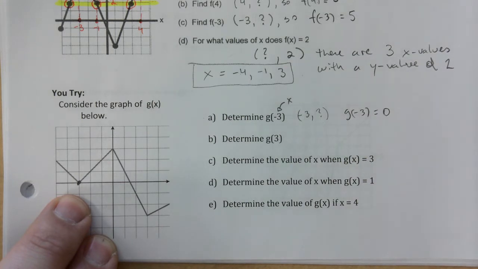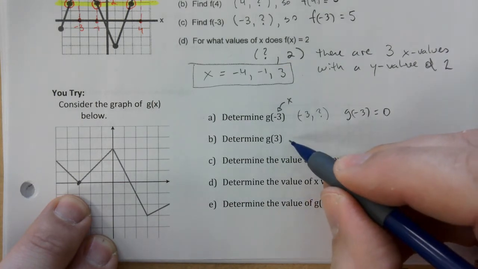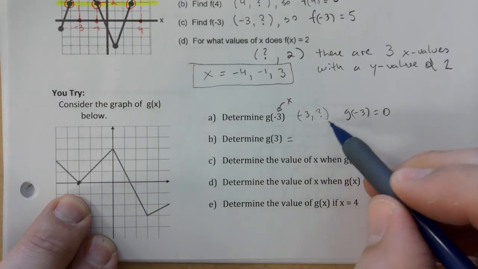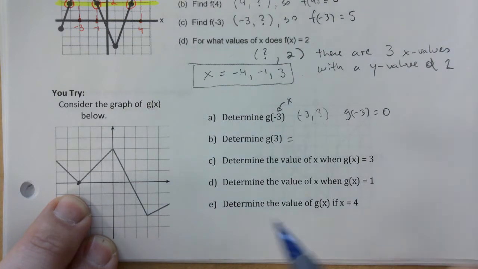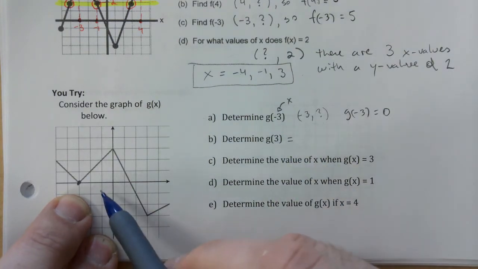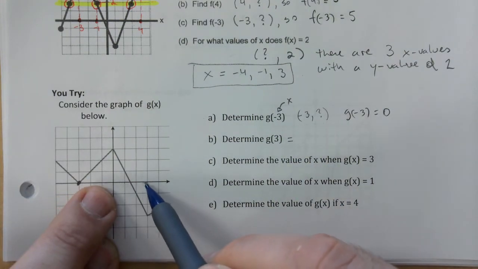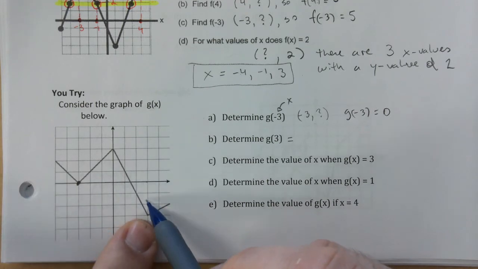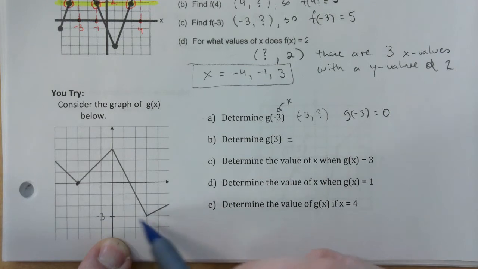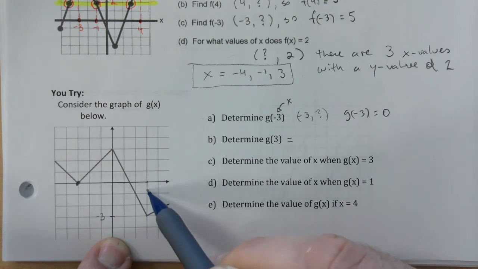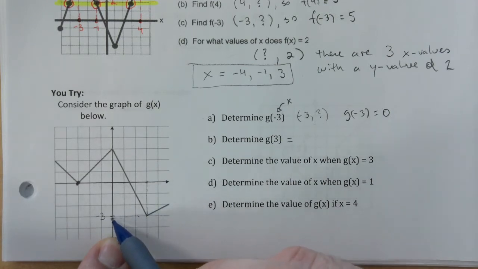It's 0. G of 3, I'm going to stop writing this out because otherwise you're going to keep adding that to your work. You don't really need to add that to your work. G of 3 is 1, 2, 3. X is equal to 3. Y would be negative 3. Okay, so it's basically you start here, and then move over. That's negative 3.